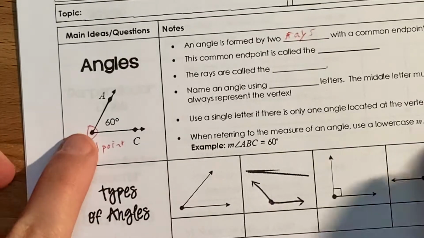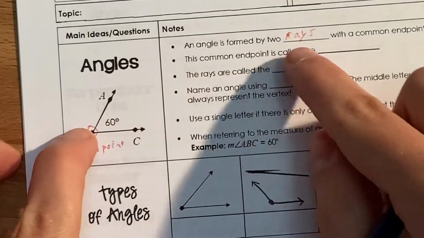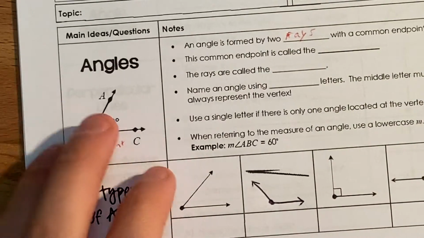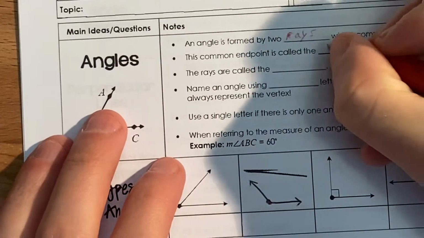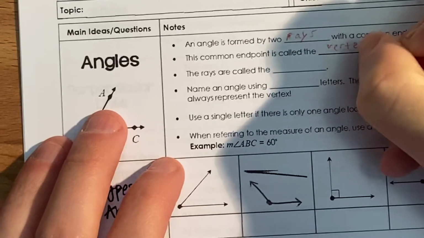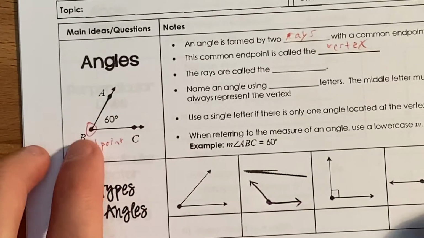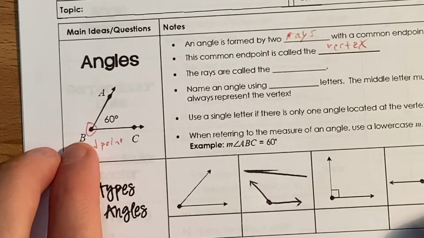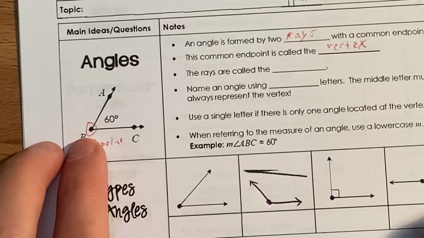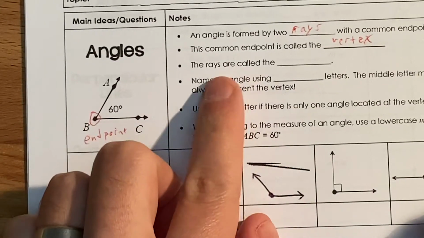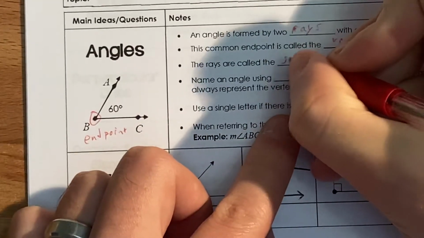That thing that it starts at is called the vertex, which I think is the next thing up here. This common endpoint is called the vertex, sure enough. So here, B is the vertex. Point B is the vertex. The rays are just called the sides of the angle.